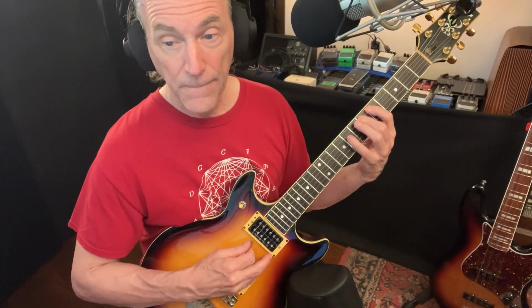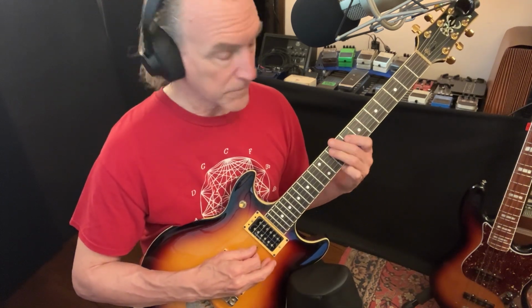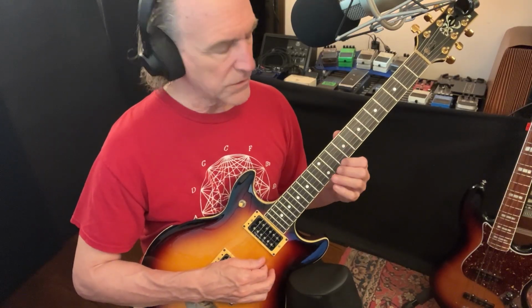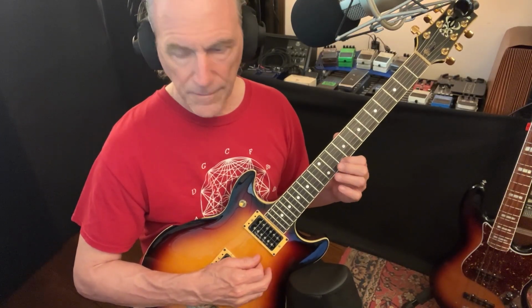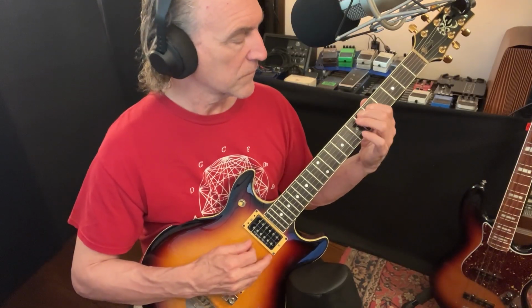So you can see how, for G minor pentatonic for G minor, you can also use the B flat major pentatonic over the G minor, and then for the C minor pentatonic, you can also use the E flat major 7 pentatonic.